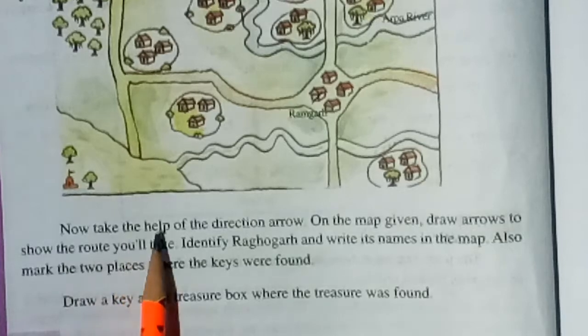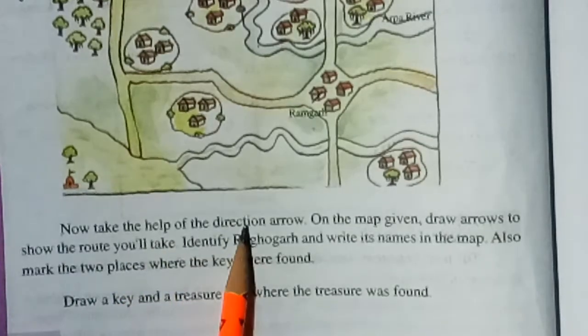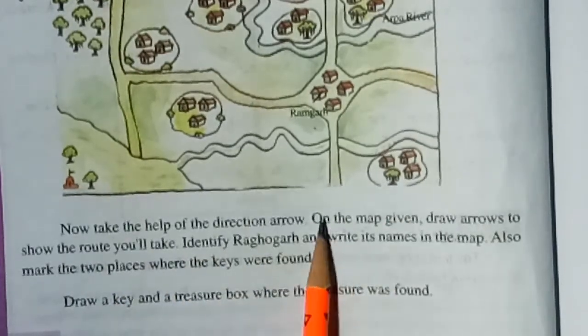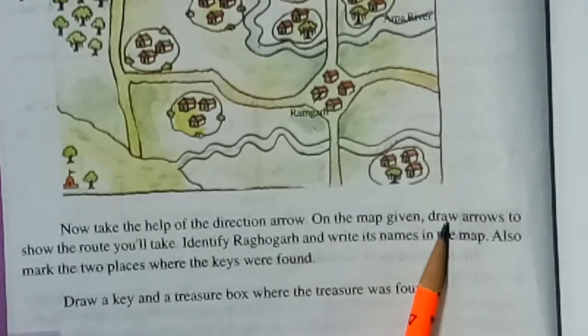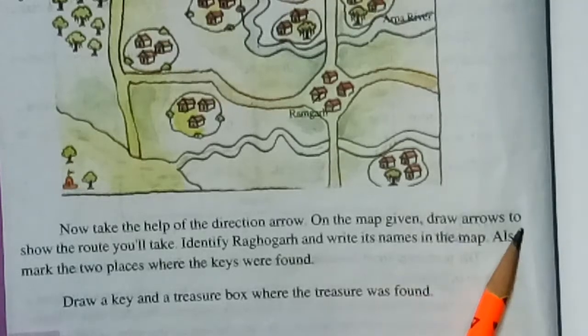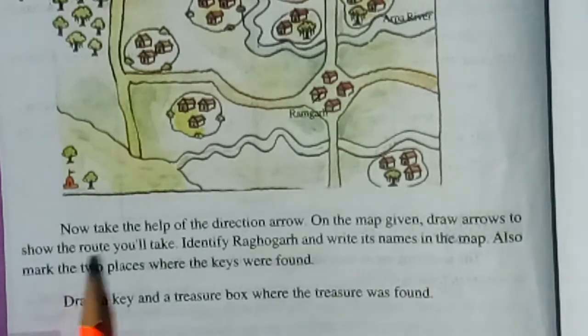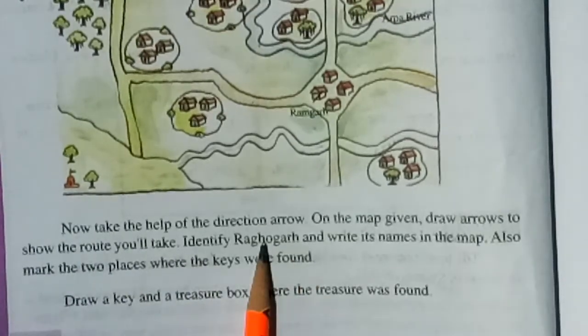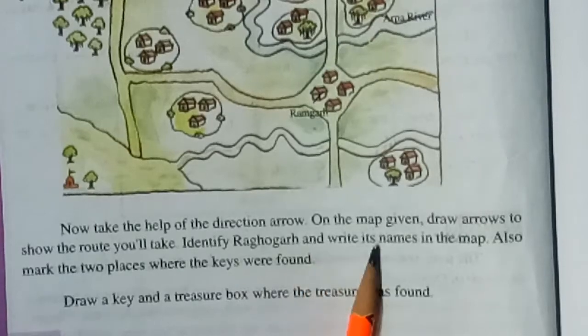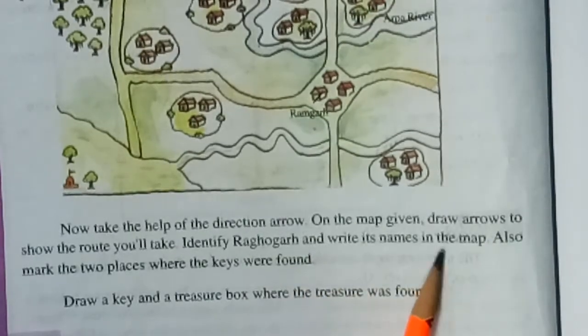Now take the help of direction arrow. On the map given, draw arrows to show the route you will take. Identify Ramgarh and write its name in the map.